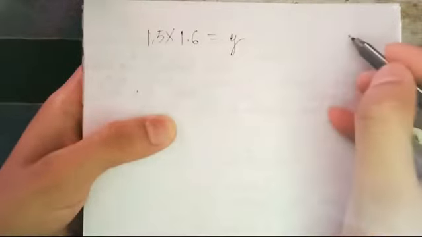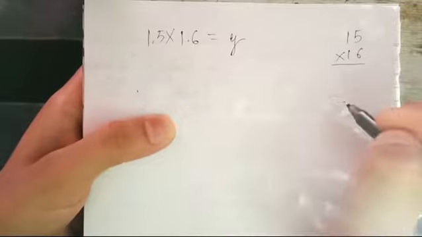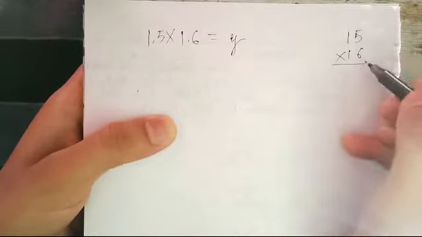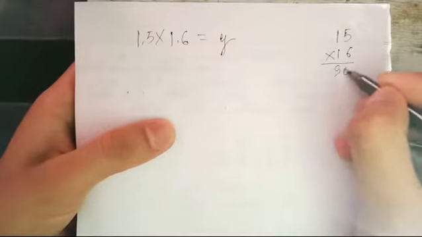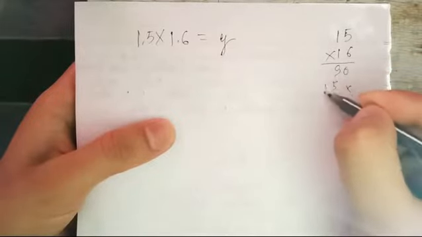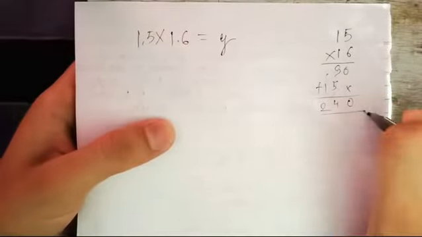So first of all, in rough we will check the multiplication of 15 and 16. 15 6s are 90 and here 15. So 0, 9 plus 5 14, and it will become 240.